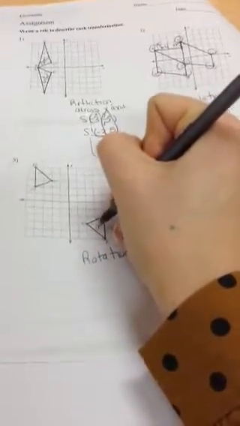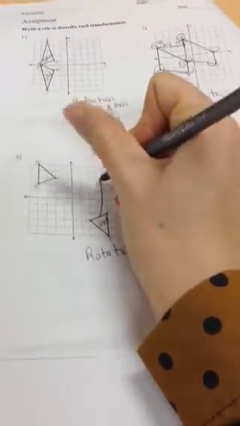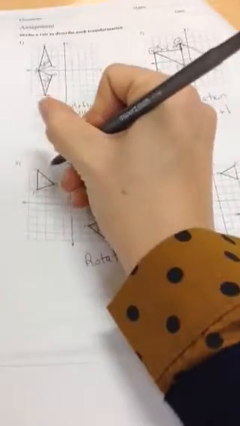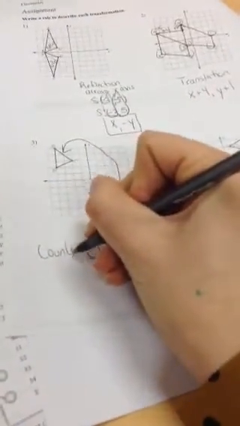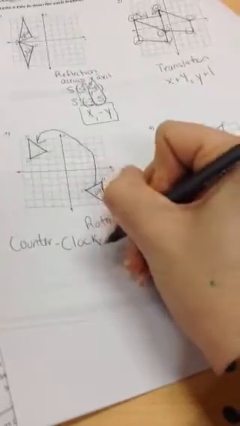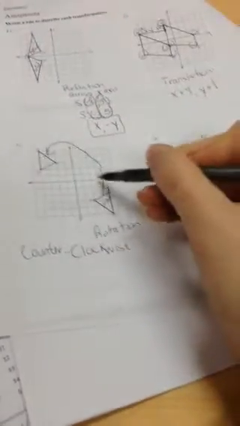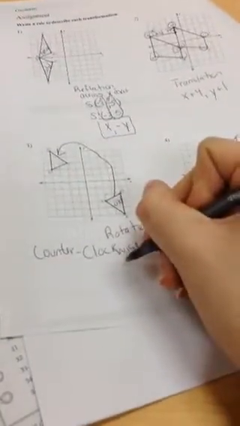So I am starting here and I'm rotating this triangle in the counterclockwise direction. And I'm going 90, 180 degrees. And that's it. That's the rule for rotations.